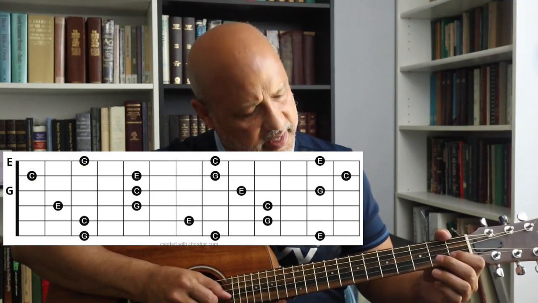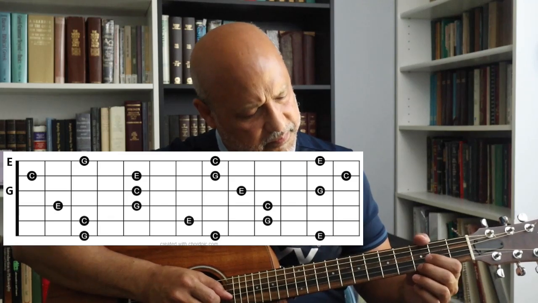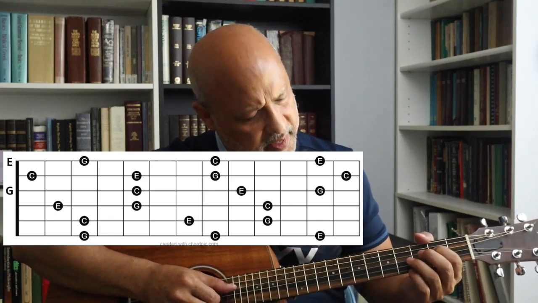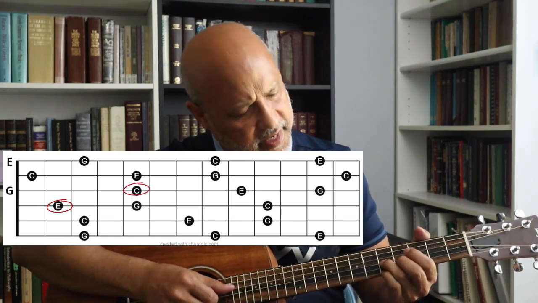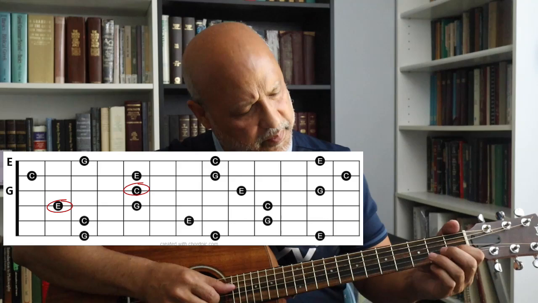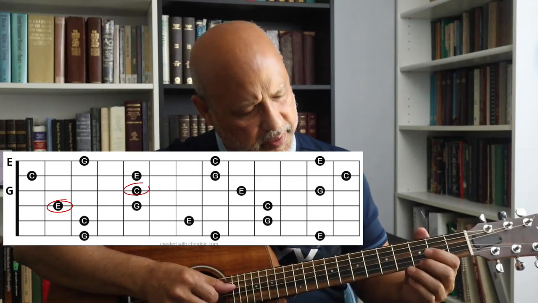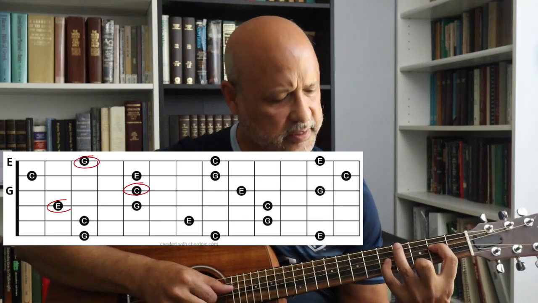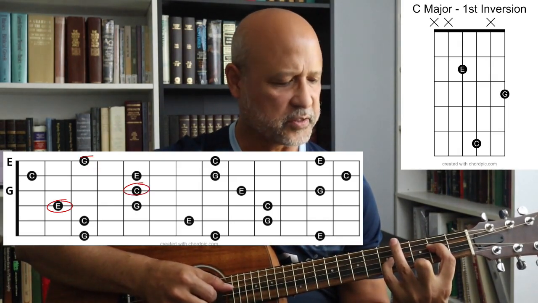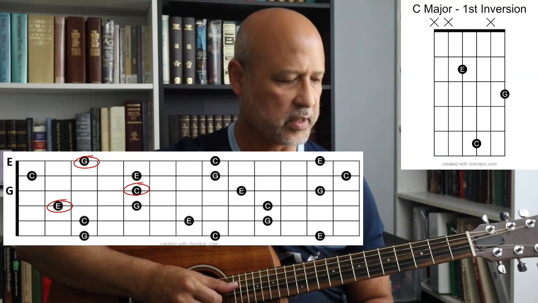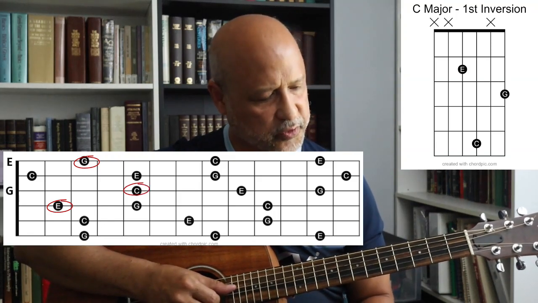I can take this, let's see. Okay, so I can take the C note from here and put it here, and then play that G note, so you can do it like this. That's an option. That's sort of like that one we just played on the 5th string. So 3 different positions there, which is kind of cool. 3 different chord forms.